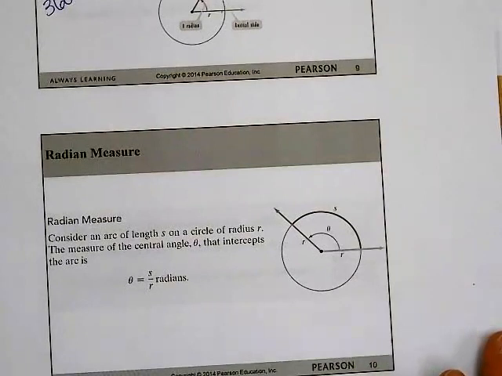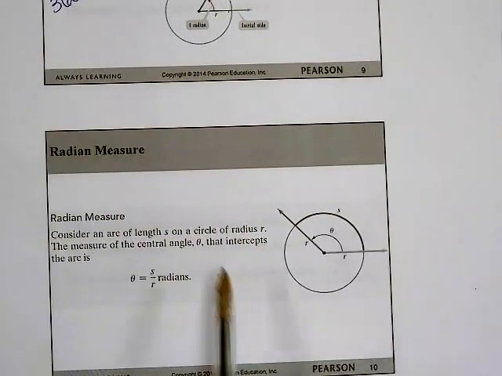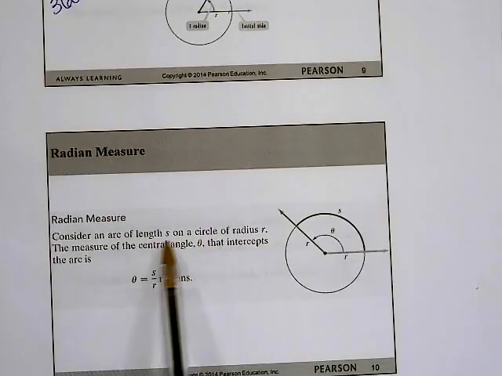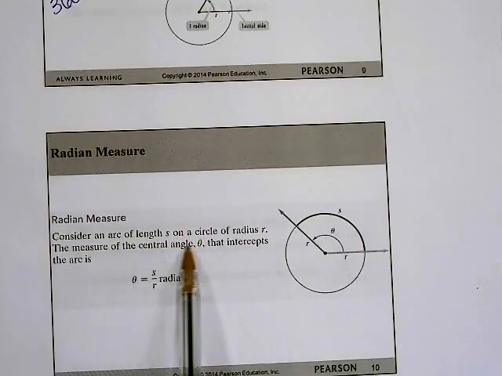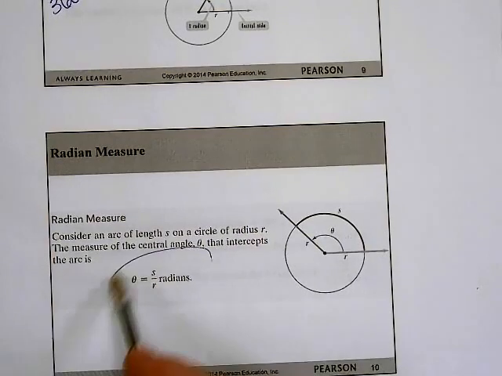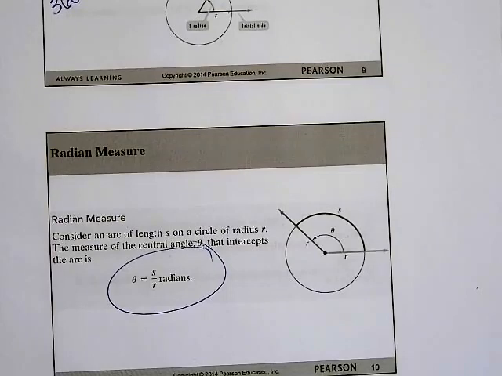We consider an arc of length s on a circle of radius r. The measure of the central angle, theta, equals s over r. Put that in your notes. We're going to use that in a little while.